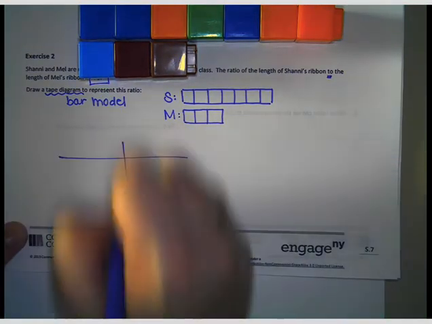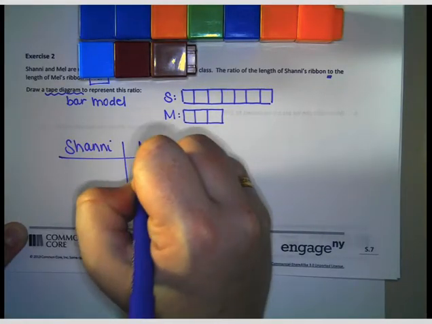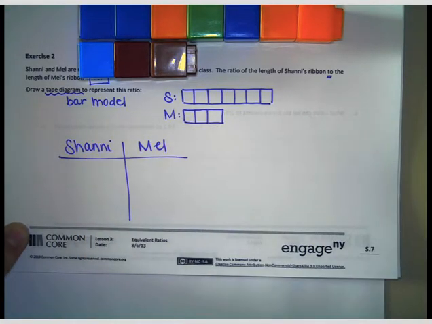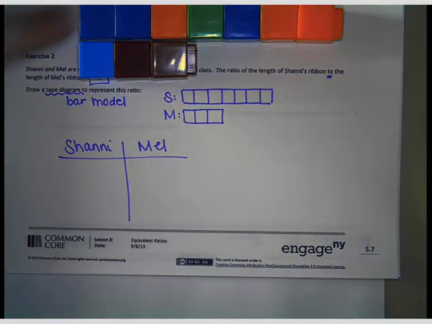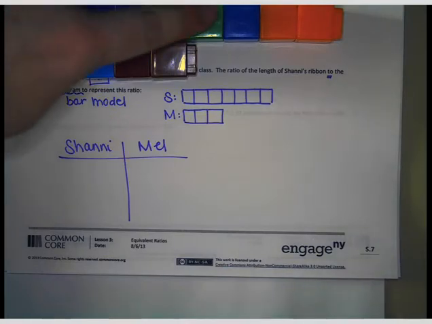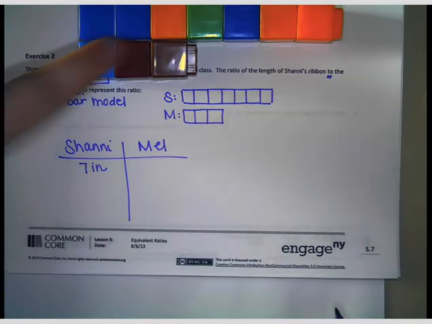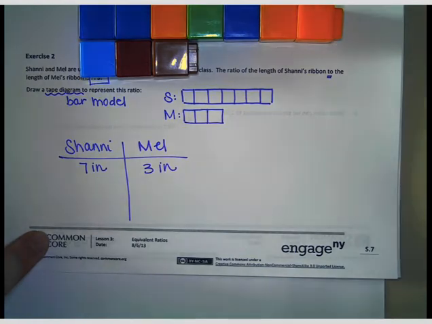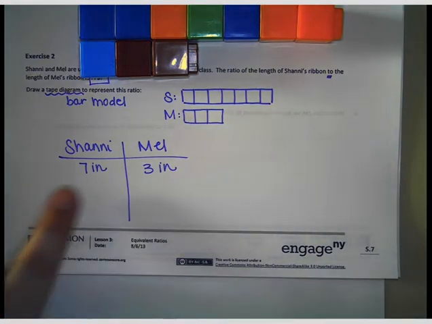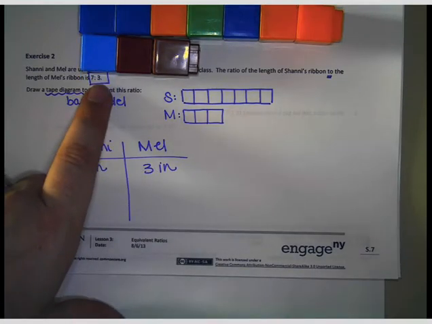That would mean this is going to be lengths, that Shani's length and Mel's length, okay? If each box or each cube is 1 inch, then Shani has 1, 2, 3, 4, 5, 6, 7 inches to every 1, 2, 3 inches that Mel has, okay? That ratio of 7:3 shouldn't surprise you, because it was mentioned right here in the problem.